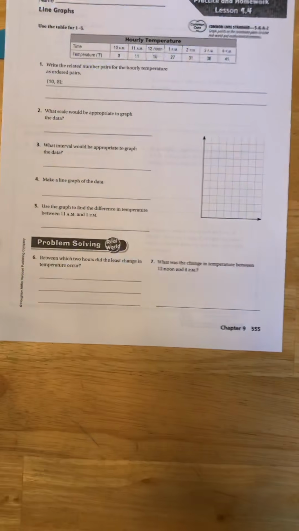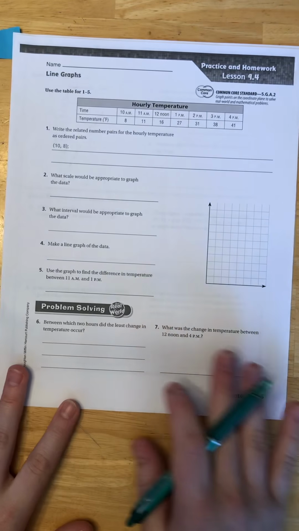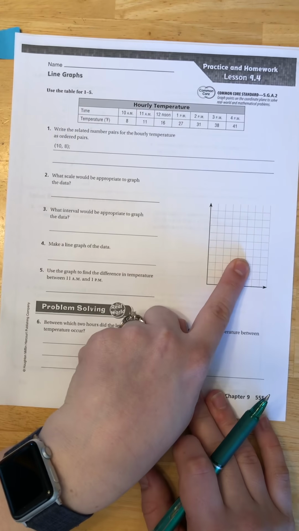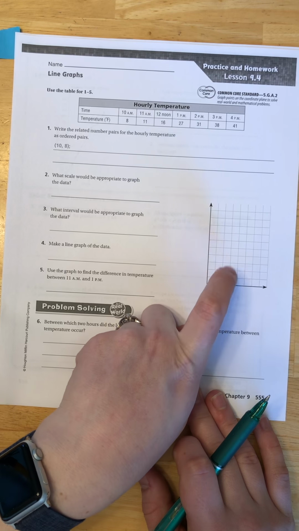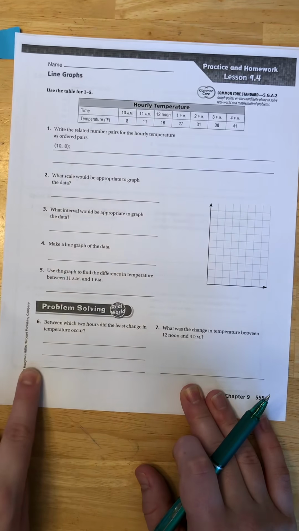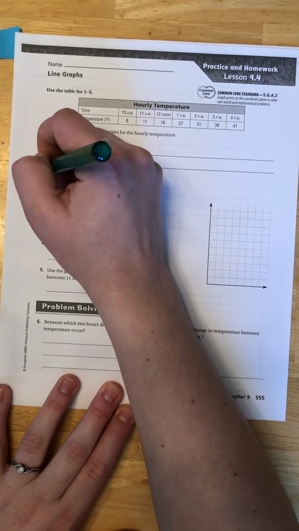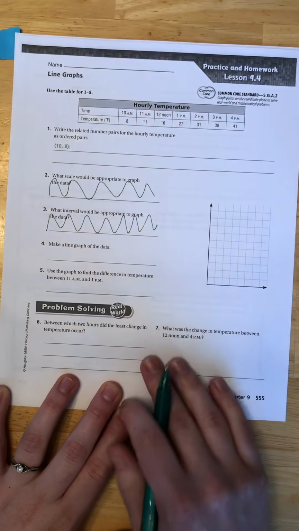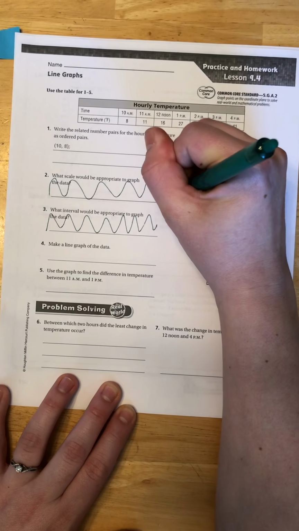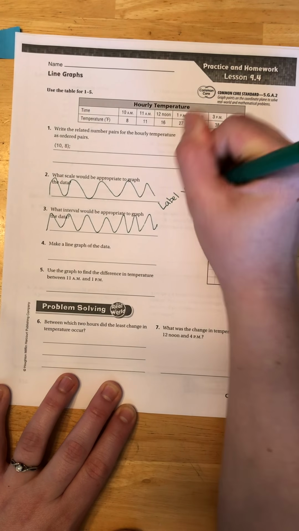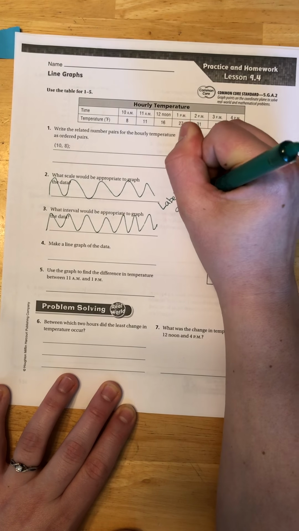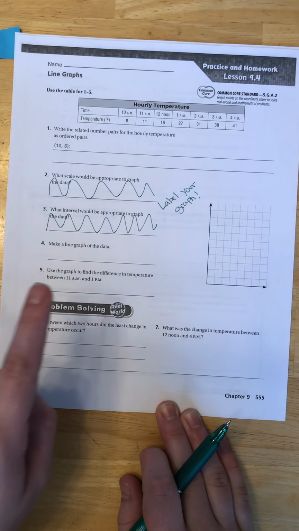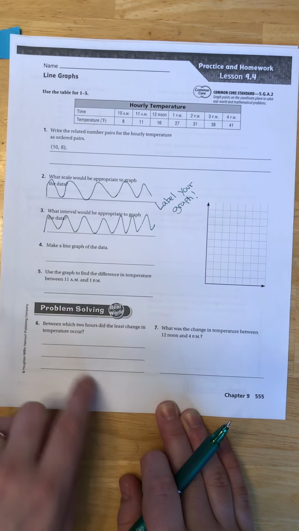So if you go to your homework page, this is what you're going to do today. You're using this table to create a graph, a line graph, and then you're answering these questions. Don't do number 2. Don't do number 3. But make sure you label your graph. That's the most important part of today's lesson, is label your graph. You make the graph, answer these questions about the graph.